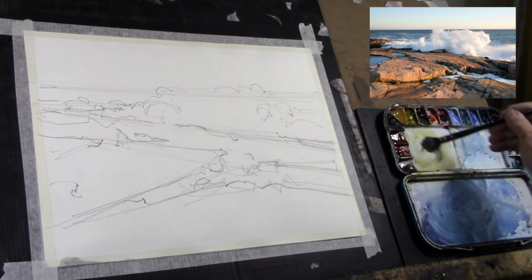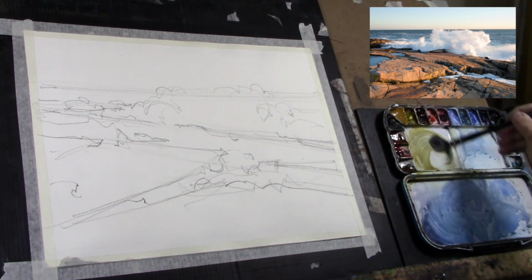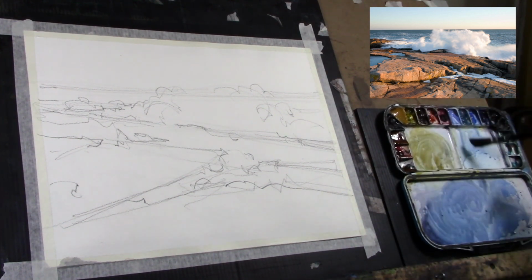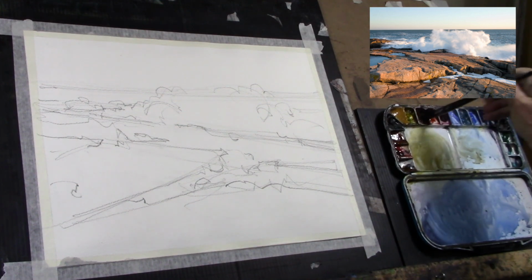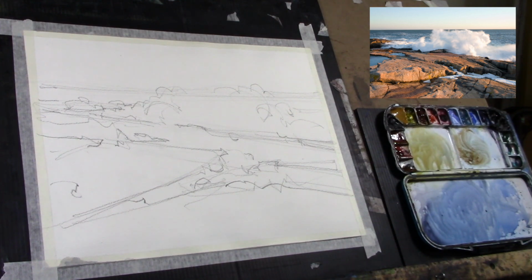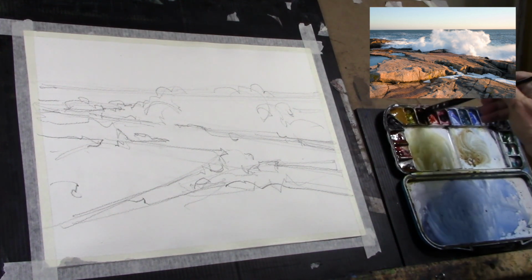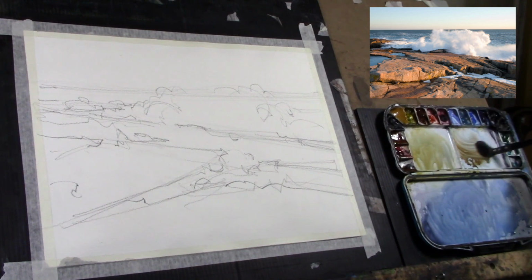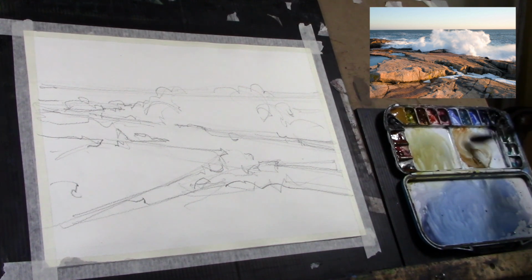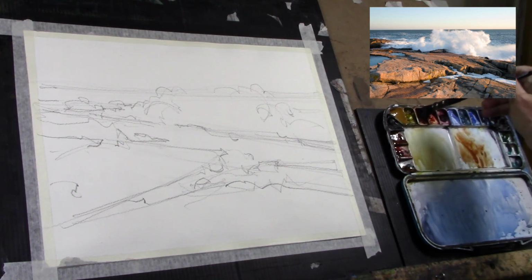Some yellow ochre here, a little bit of burnt sienna as well. I think I just mix all that stuff up together just to have something to put into the painting while it's wet. So I prepare a few colors beforehand. You don't have to prepare a big puddle, but you want to have some color ready to go.